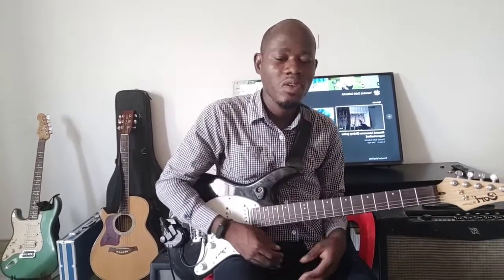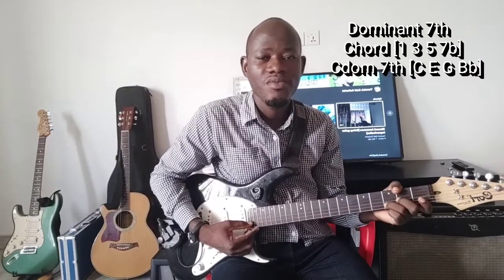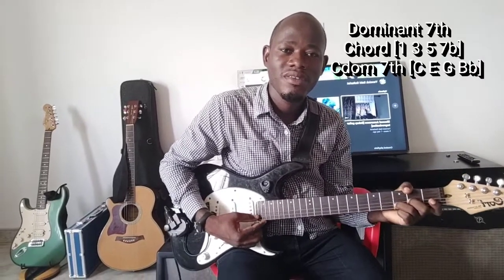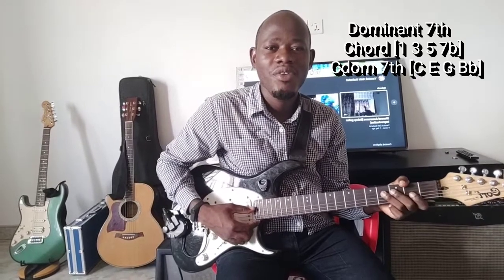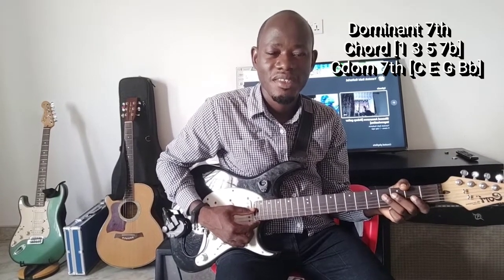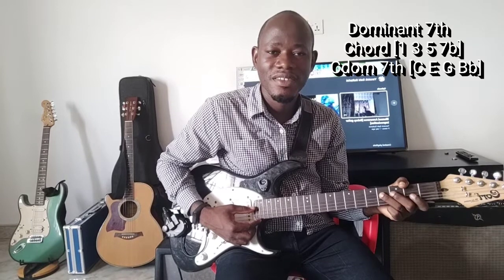Using the same techniques, we are going to find the dominant 7 chord. The dominant 7 chord is made with the root, the third, the fifth, and the minor 7, so the 7 flattened.